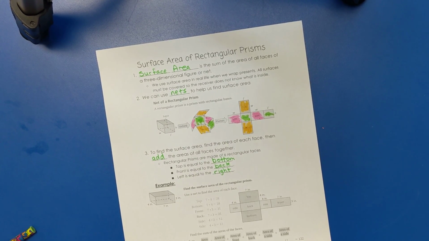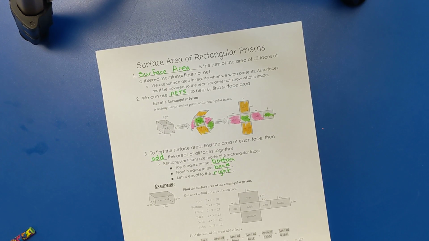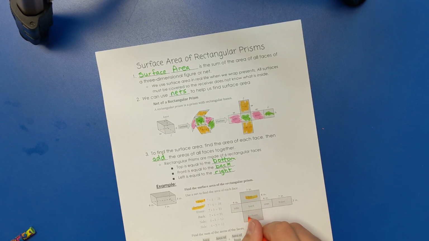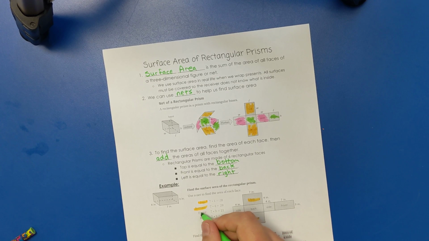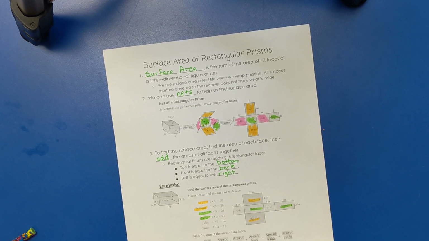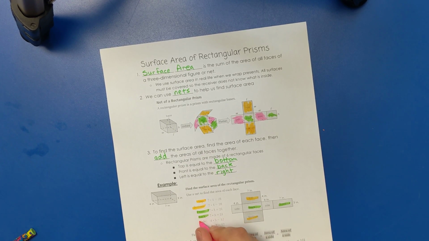So here we have an example. Find the surface area of the rectangular prism. Use the net to find the area of each face. So we have our top and bottom. Our front and back. And our 2 sides.